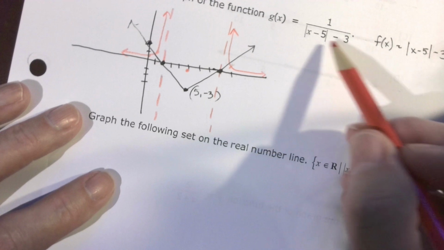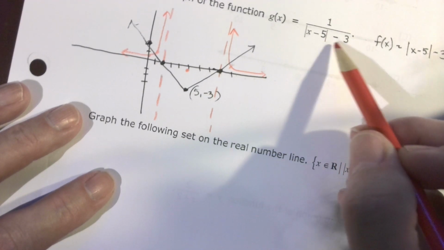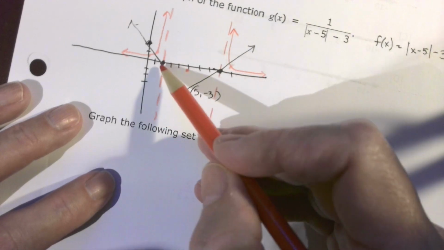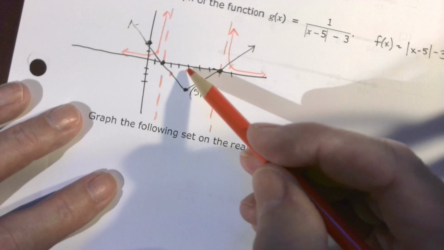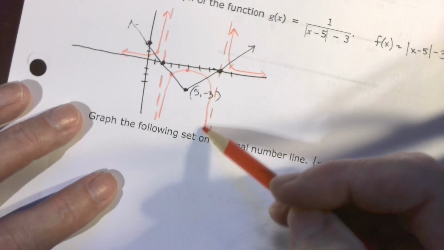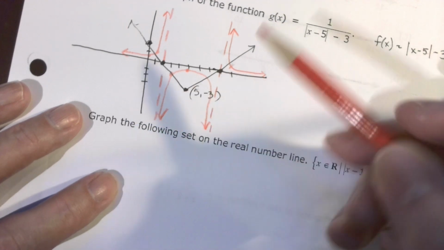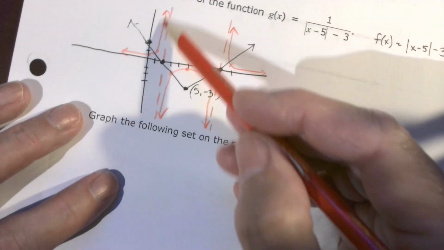When it's a 3, I'm going to have a 2 minus 3. That's negative 1. I'll have a negative 1. So when it's 3, I'm going to have a negative 1. That's because this is going to look like this. It's not going to cross the x-axis. It's going to look like this. So these little parts here are hugging the asymptotes.